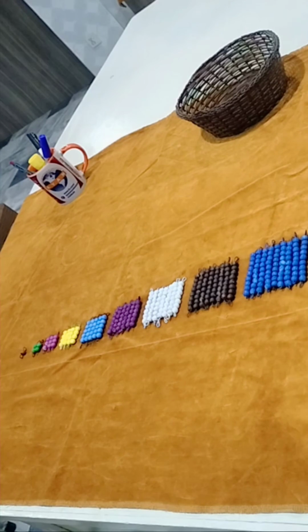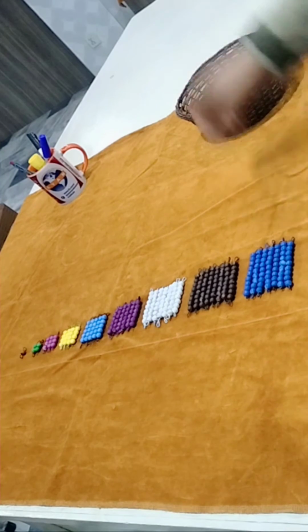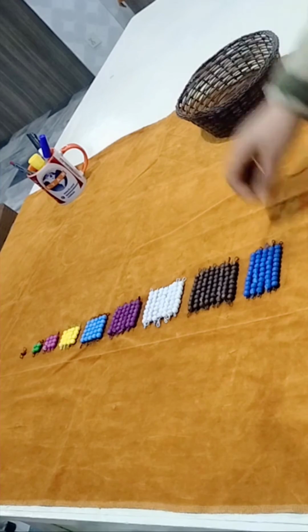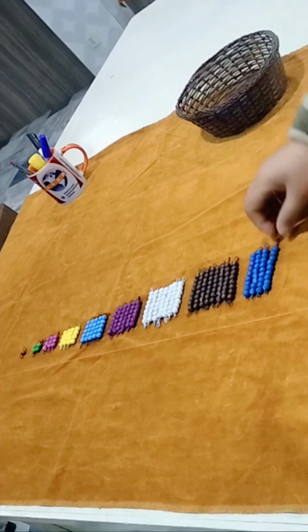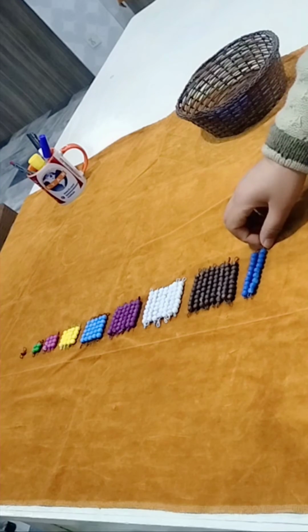So this is how this exercise is done, and then you are going to place the material back in the basket. And after putting all these back here, at the end, with the help of the child, you will put the basket back in its place in the cupboard.